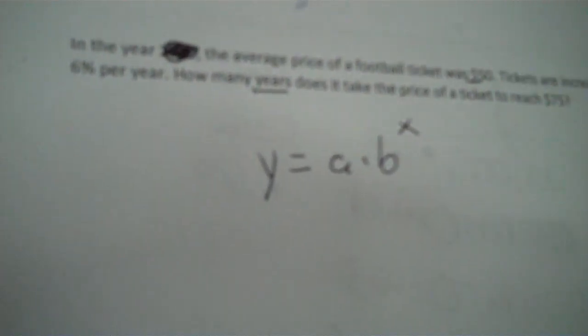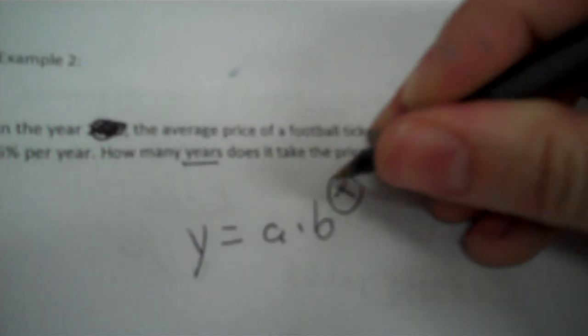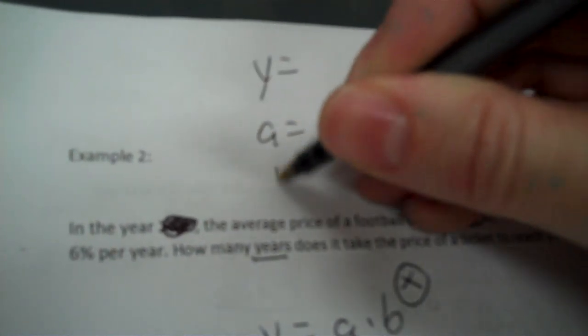Now here's what a, b, and x stand for, okay? Now in this assignment you're solving for the years, okay? Years. So that means you are solving for the x, because if you look over here, years is x. So leave the x alone, but you got to put numbers in for y, a, and b, okay?